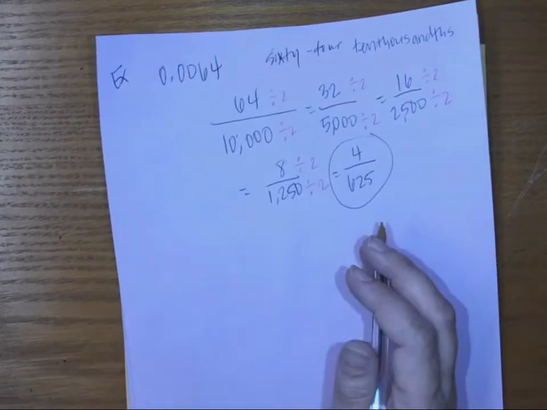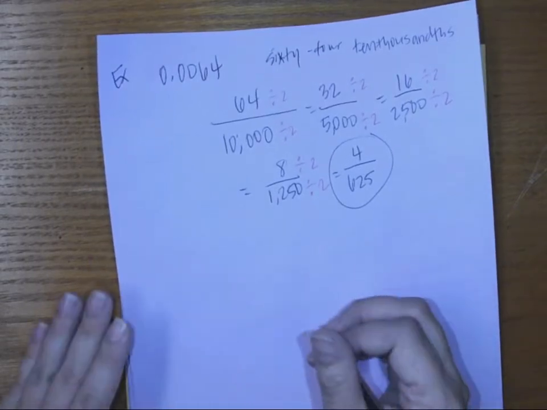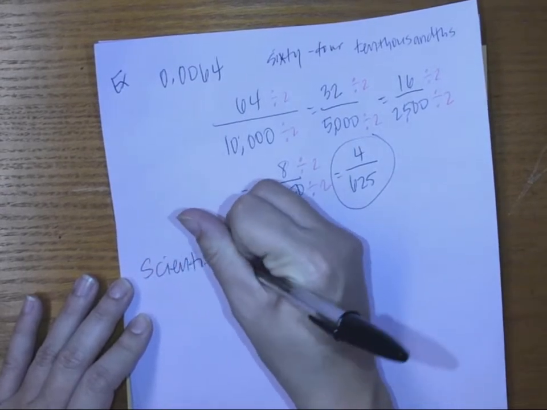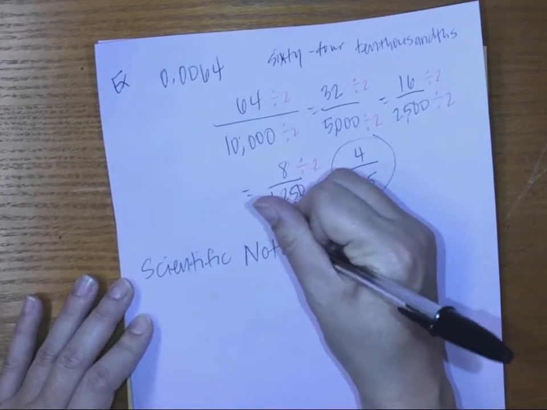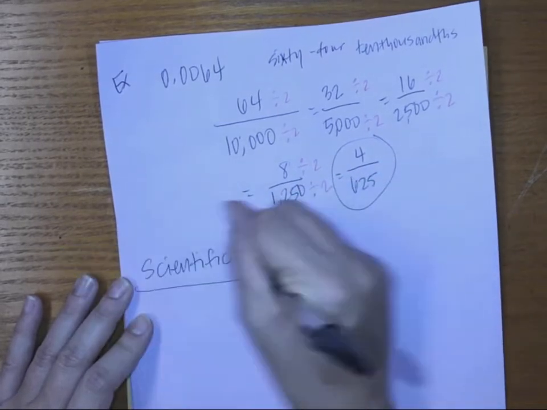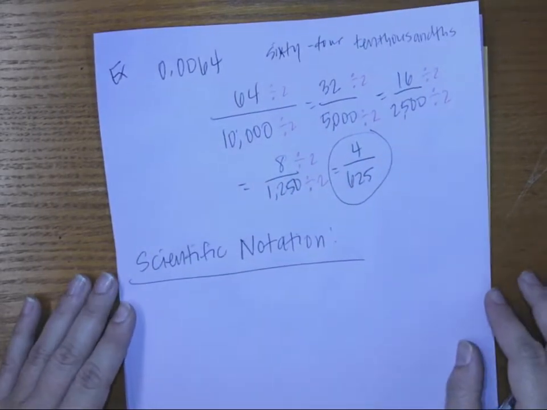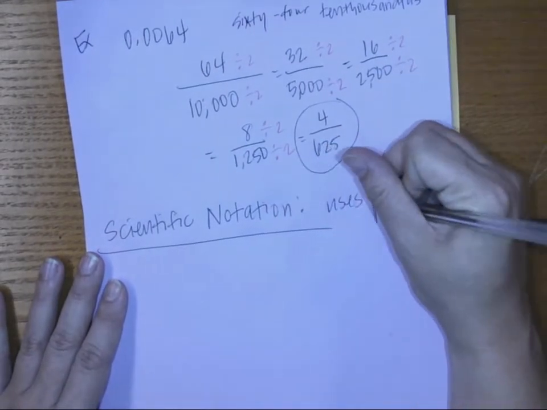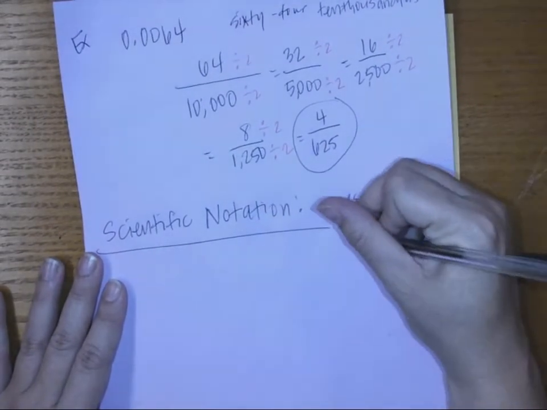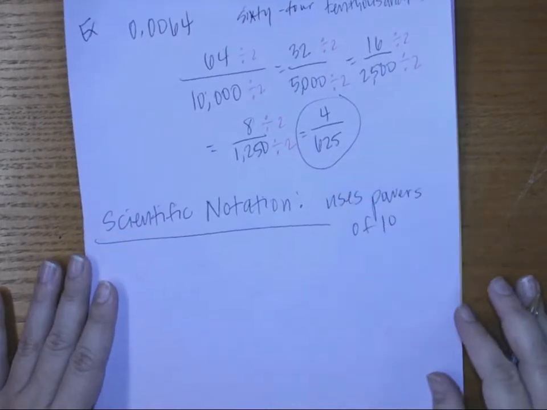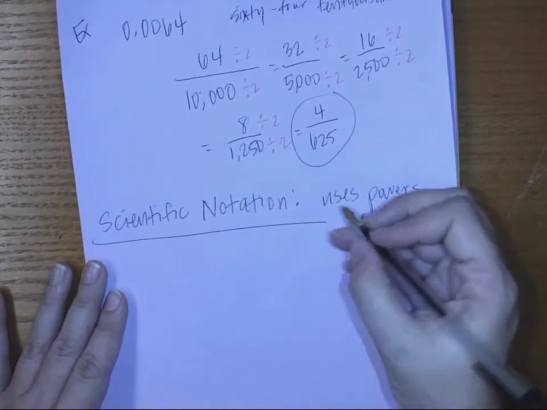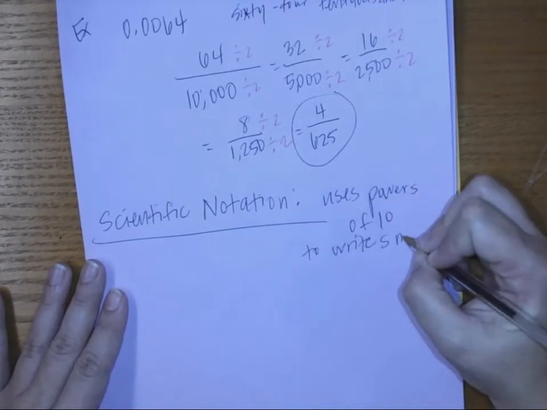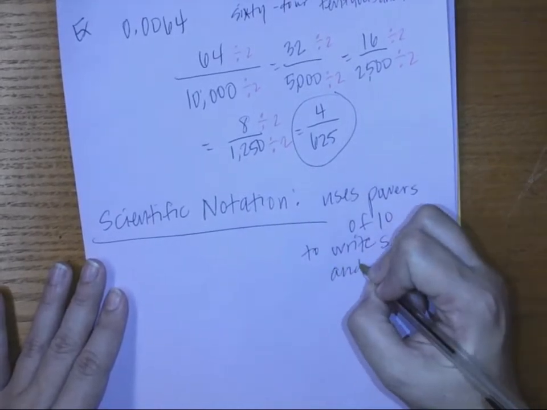Another thing we're going to talk about in this video is scientific notation. Scientific notation is just an efficient way of writing really big or really small numbers. Okay, so it uses powers of 10. It's a way of writing small and large numbers, using powers of 10.